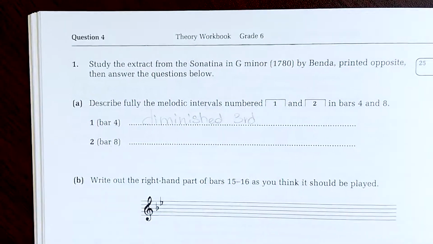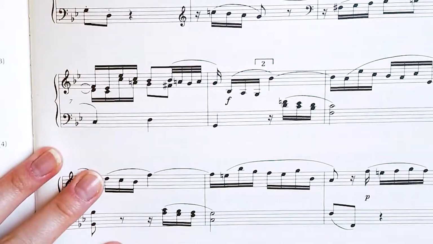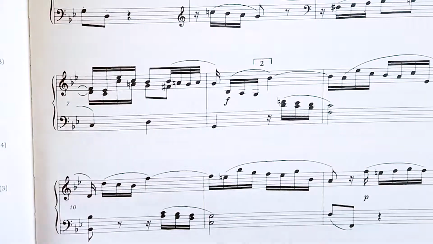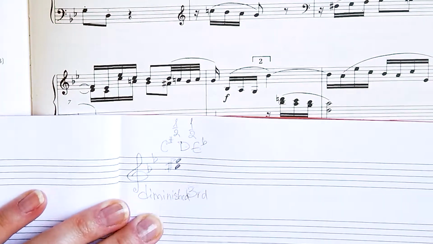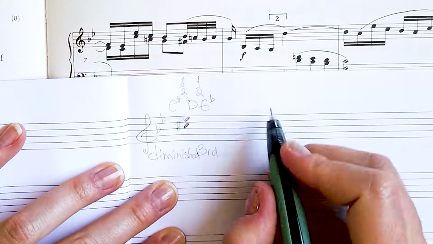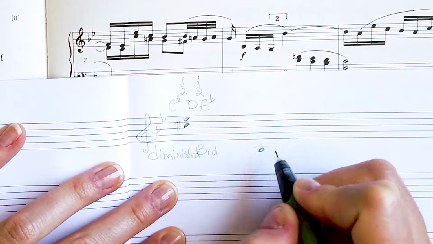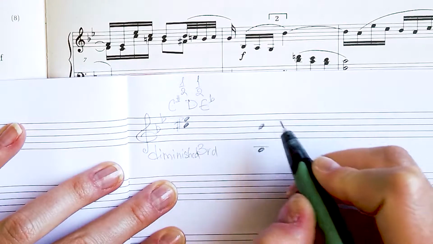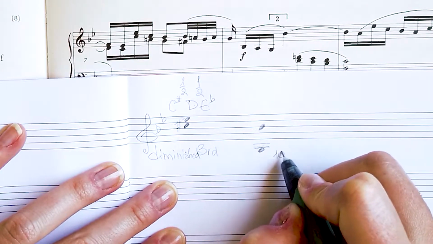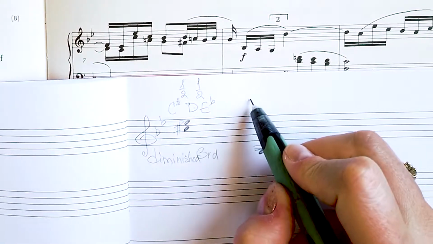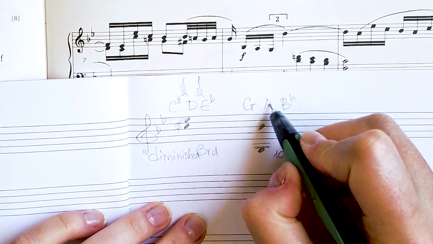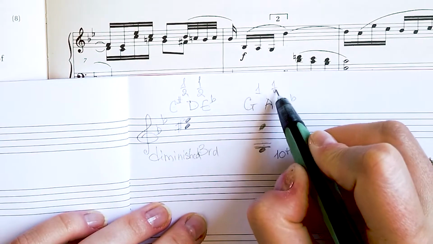Okay, so bar number 8 now. Bar number 8, with 7 and 8 bars. So this bar we have to write again. It's treble clef. And we have the note G first, and the next note is B. We count the distance between them. It gives us a 10th. So G and B flat. Okay, so G, A, B flat. G and A is one tone, A, B flat is a half.